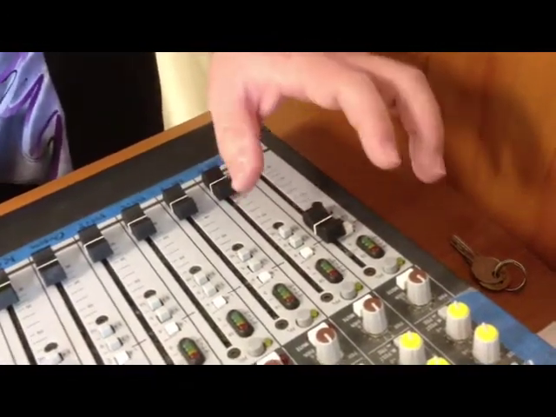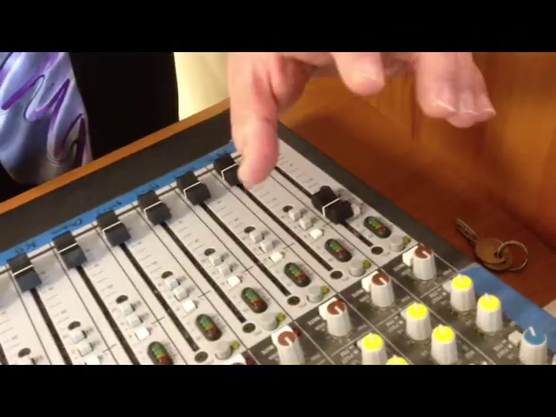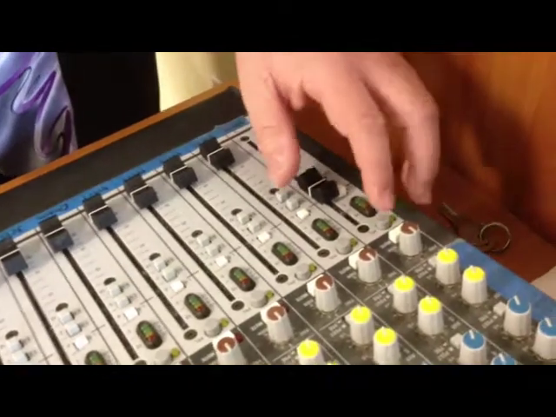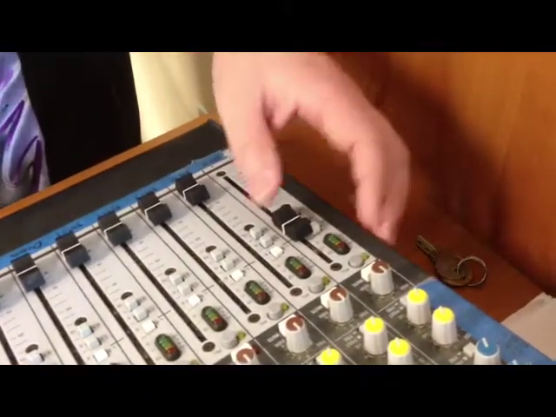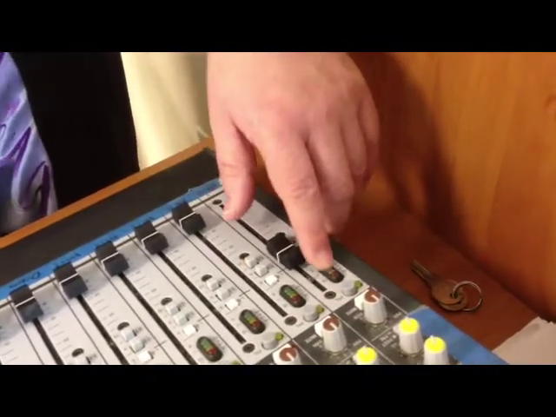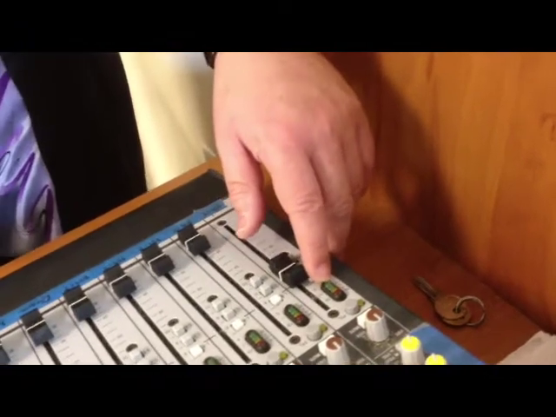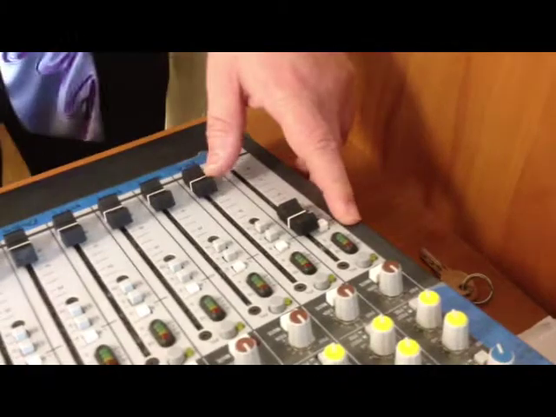Some boards, not this one, have a nice meter system, a bridge up on top of the board, and if you press PFL, it solos out those meters, just this channel. You have meters, and those are there for a purpose, so we'll talk about that in another segment.